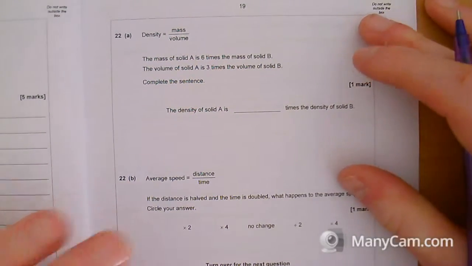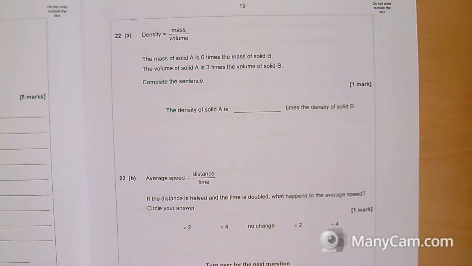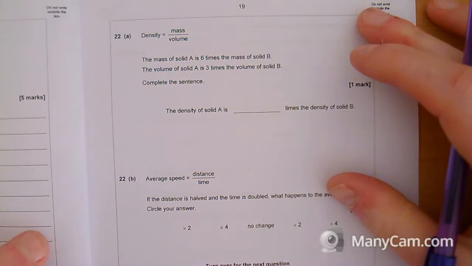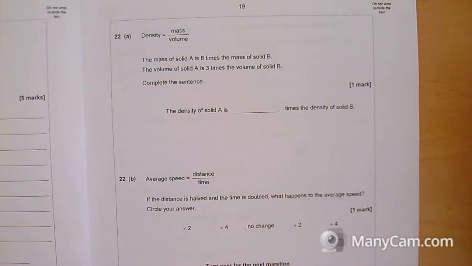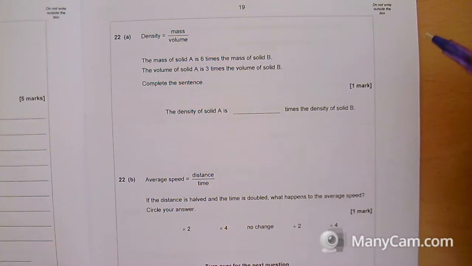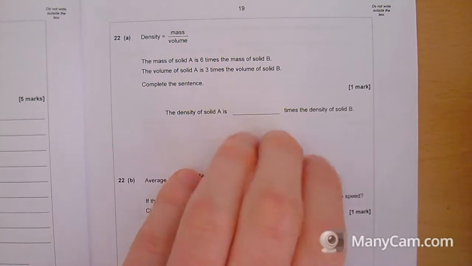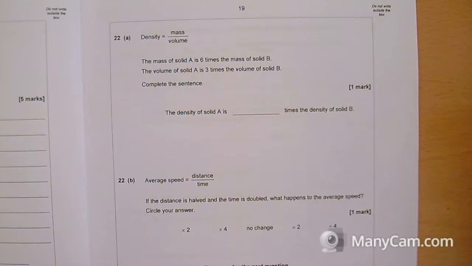Question 22 about mass, volume and density, that triangle that you might have been familiar with from science. So the mass of solid A is 6 times the mass of solid B, and the volume of solid A is 3 times the volume of solid B. So the density of solid A is how many times the density of solid B?